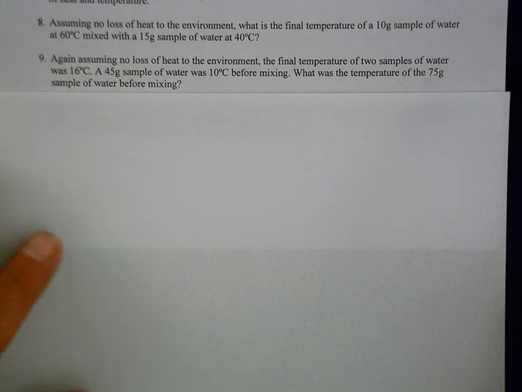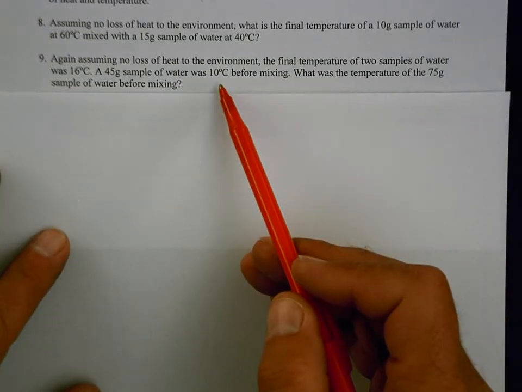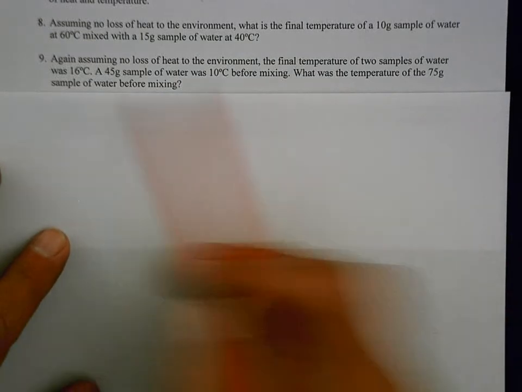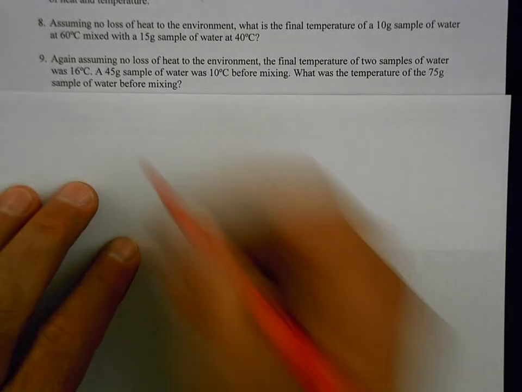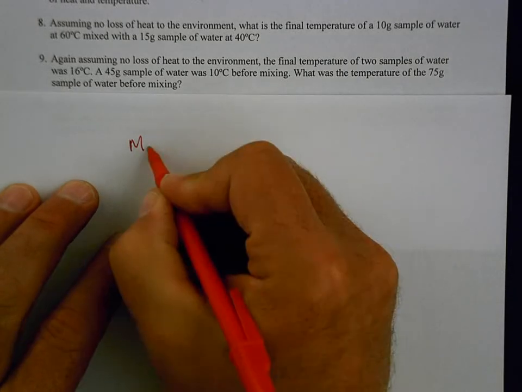How do I know that? Because the 45-gram sample was at 10, which is less than the final 16. Think about it for a moment. Okay, the final temperature has to be between the other two. One was at 10. The other one must have been more than 16 because the final temperature has to be in between. A mixture. It's warm. Warm is higher than the cold, but less than the hot. Okay, but we're going to have that same kind of starting point.